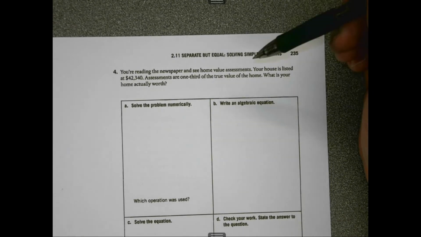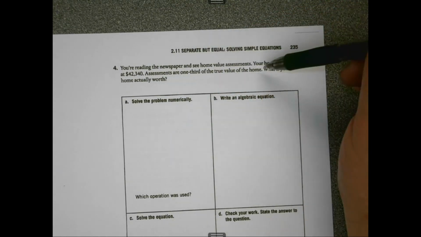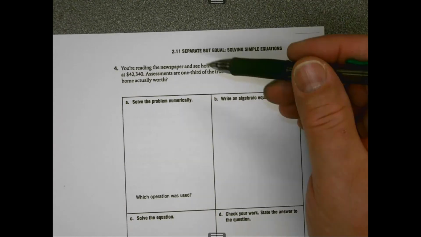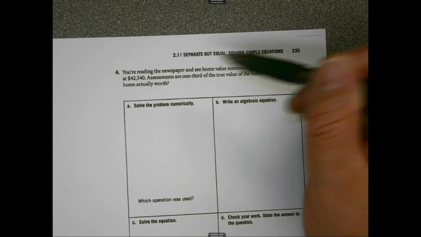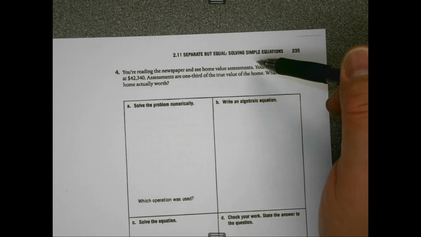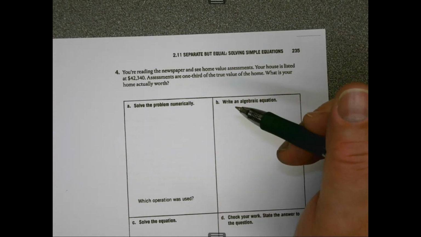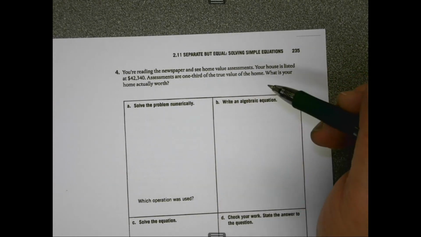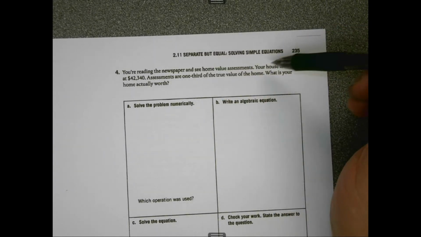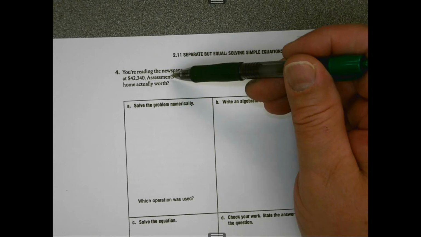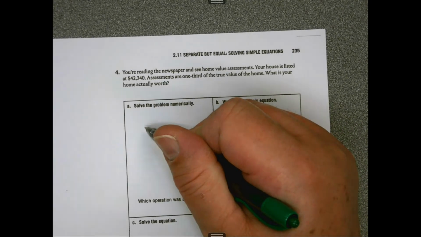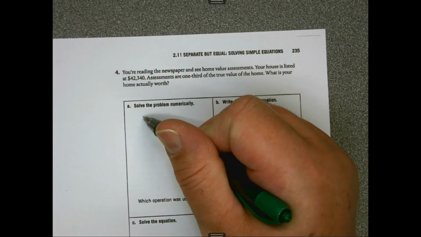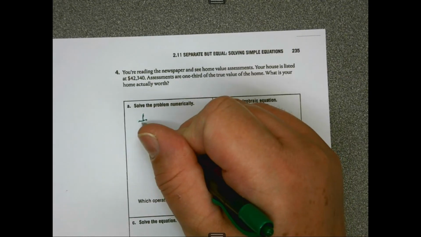Okay, so your house is listed. I want to make sure here. 1/3, I'm just going to write this out, 1/3 of our house equals 42,340.